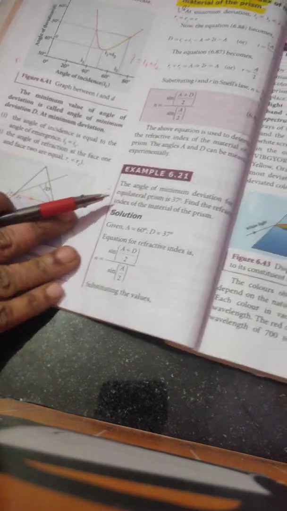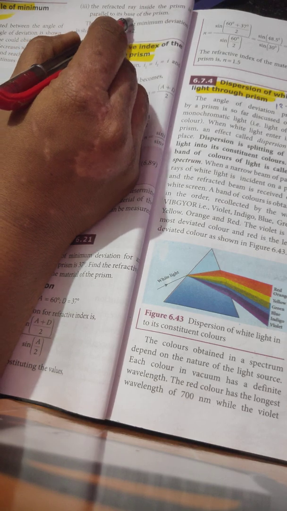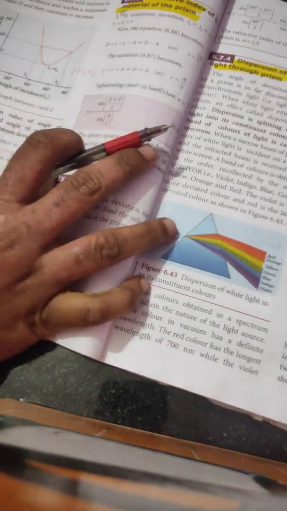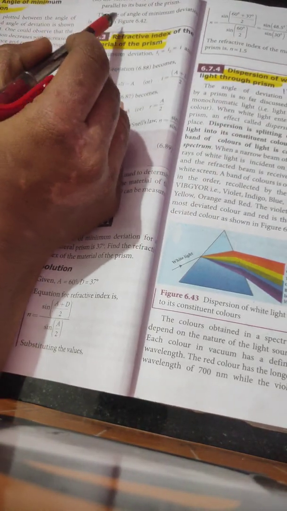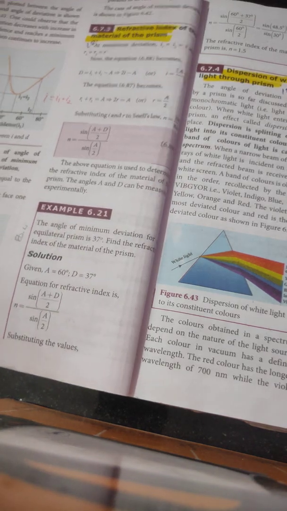r1 is equal to r2, and the refracted ray inside the prism is parallel to the base of the prism. See, the base of the prism is parallel to the refracted ray. So this is the refracted ray, r1 and r2, that is parallel to the base of the prism. So in the case of angle of minimum deviation, as shown in the figure, that's what they have told.